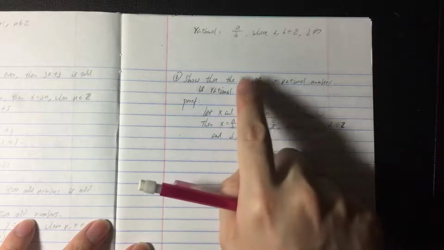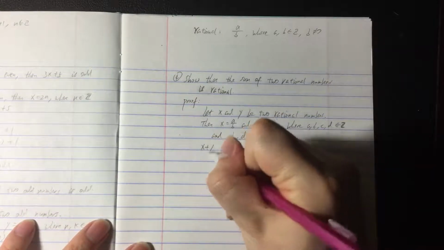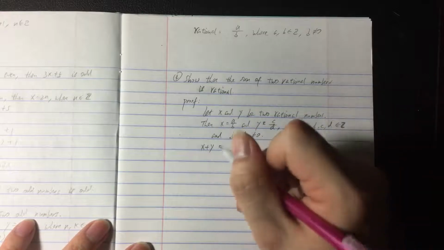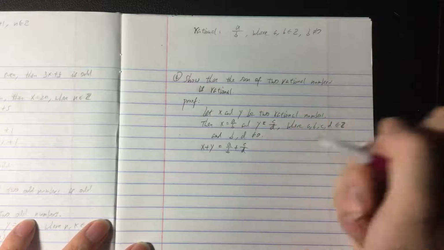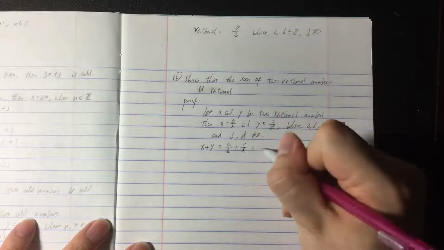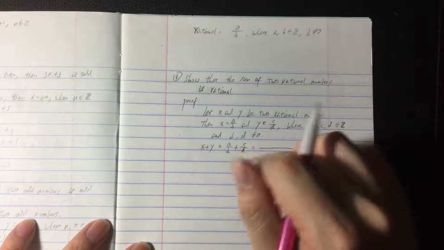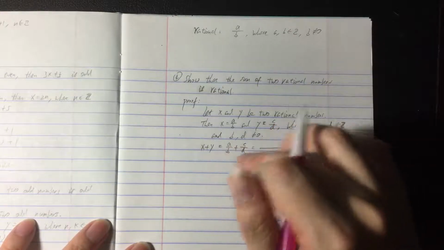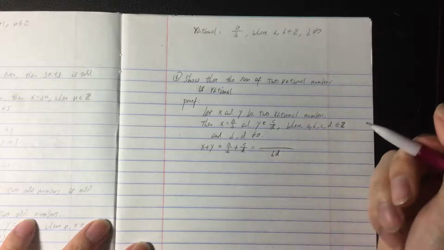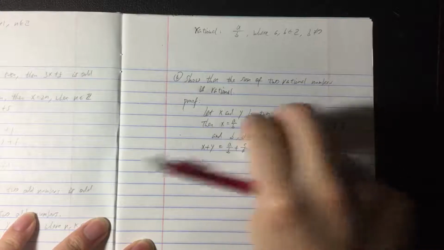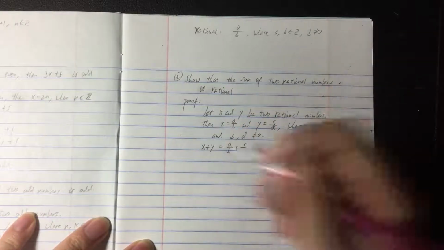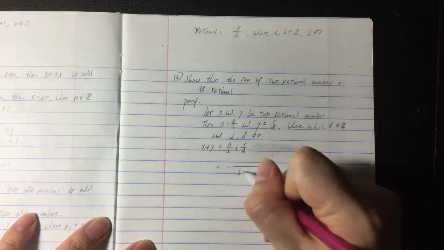Next, we try to show that their sum is rational. Sum means addition. So we have x plus y equal to a over b plus c over d. When we add two fractions, we need to find a common denominator first. Here, the common denominator is b times d.